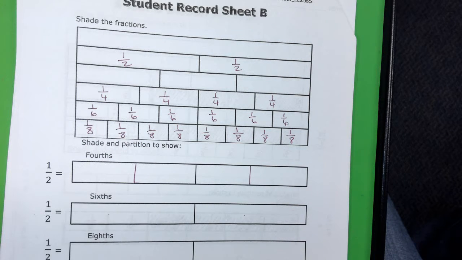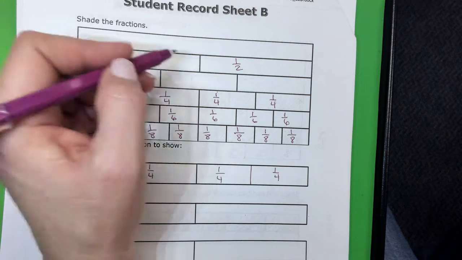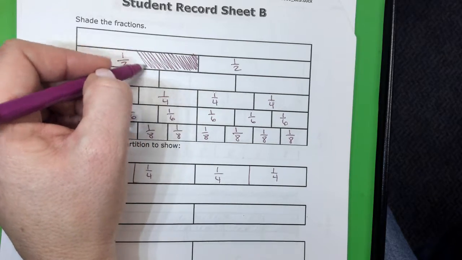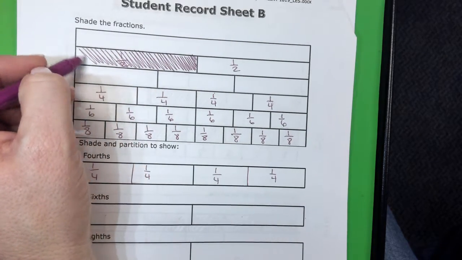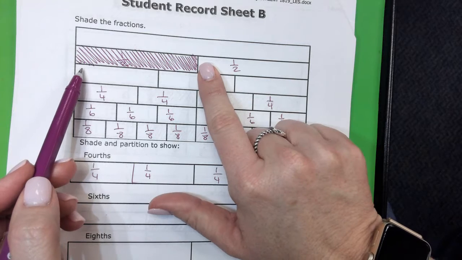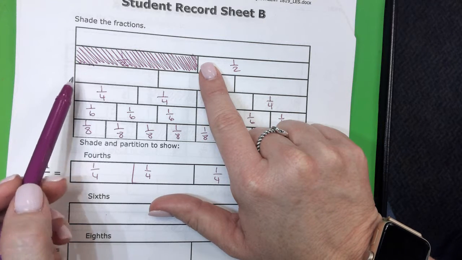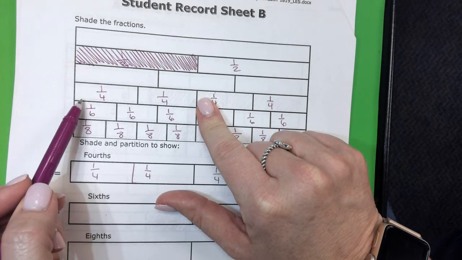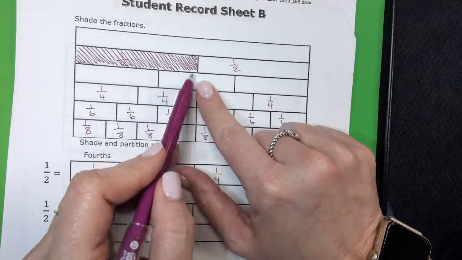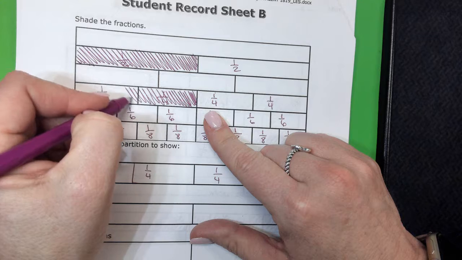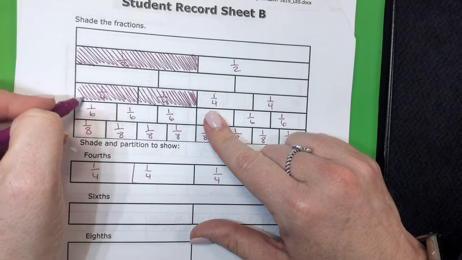Go ahead and go back up to the fraction strips and shade 1/2 at the top, almost to the top. Now, if you look and you see that this is 1/2, how many fourths would it take to make an equivalent fraction for 1/2? Eliana? 2 fourths. There's 2 right here, and if I shade to that same spot, I have 2 fourths.